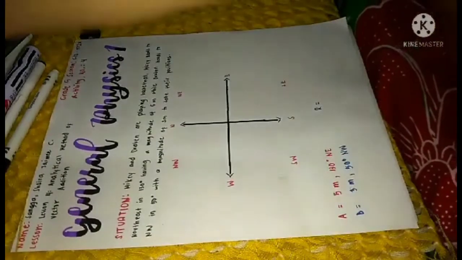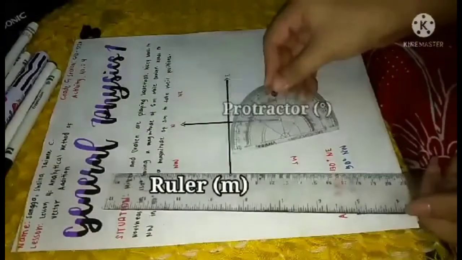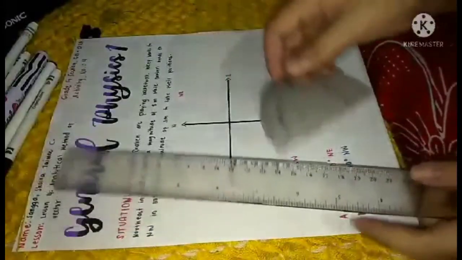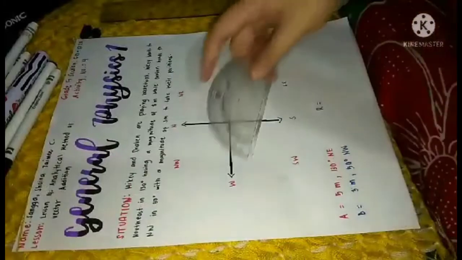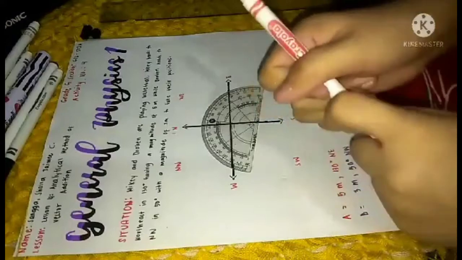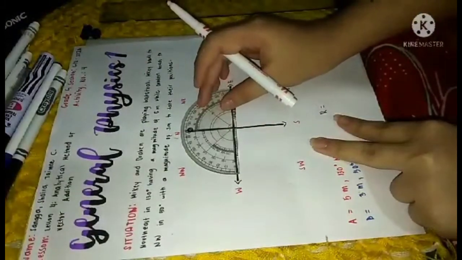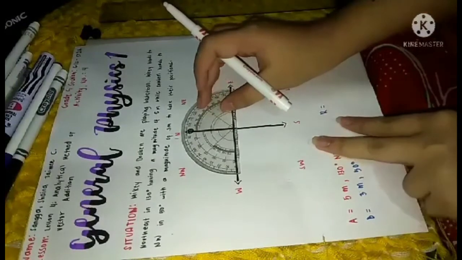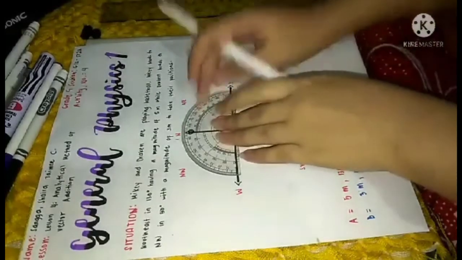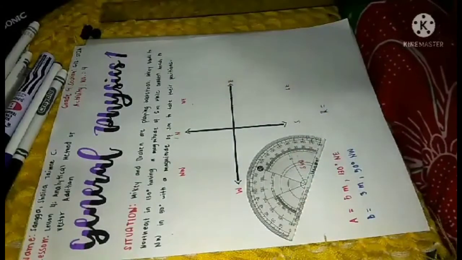So first, we will be using a ruler and protractor to measure the meters and degrees. So first, letter A. So gagamitin ko siya as red. Lalagay natin yung protractor. Then, sabi dito, is 130 degrees. So, here. Lagyan ko ng mark.